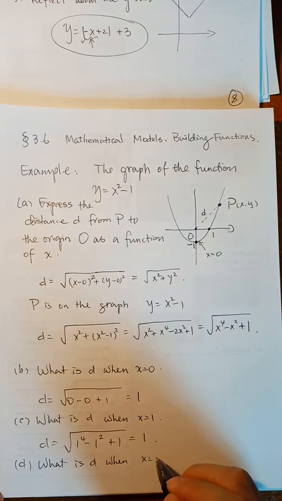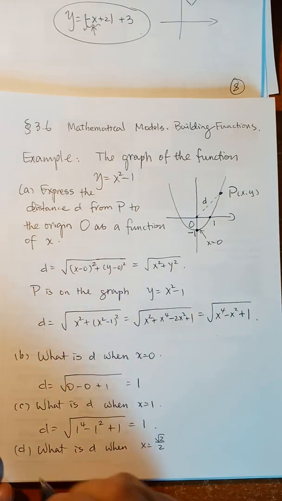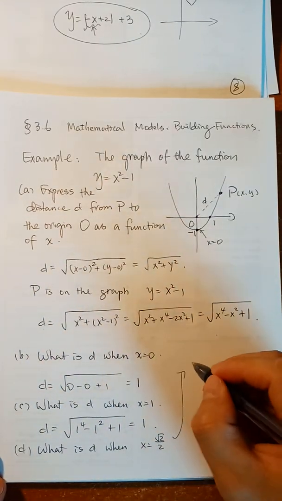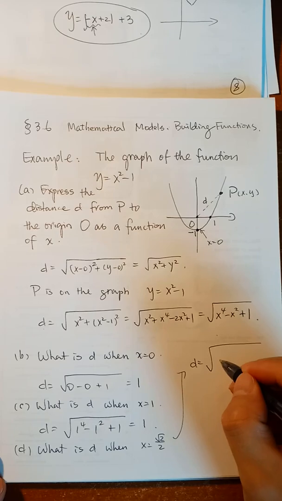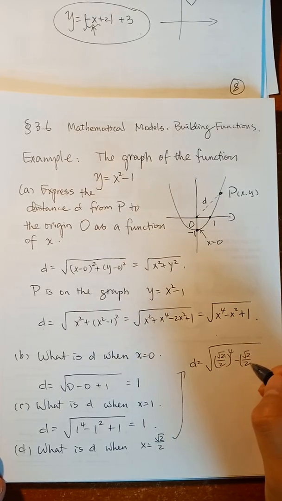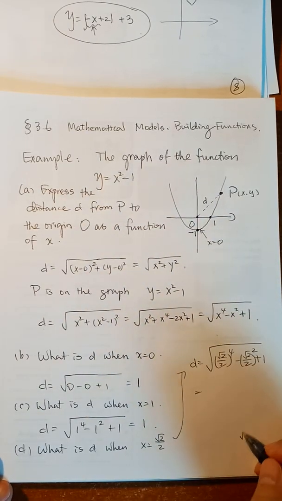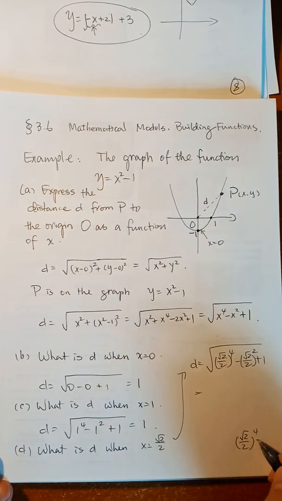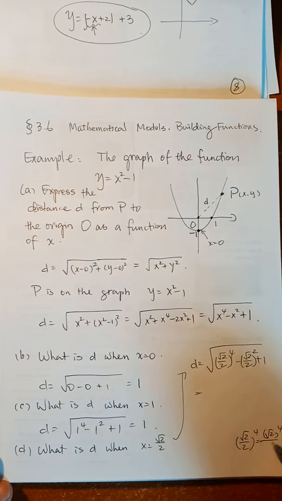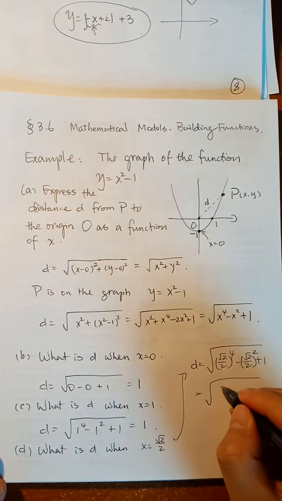And now we can ask, what is the distance when x is root 2 over 2? Well, it takes some computation. The distance is the square root of (root 2 over 2) to the 4 minus (root 2 over 2) squared plus 1. Root 2 over 2 to the 4 is root 2 to the 4 over 2 to the 4. Root 2 to the 4 is 4, and 2 to the 4 is 16, so it's 1 over 4.